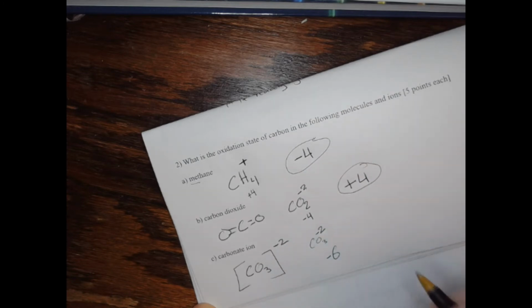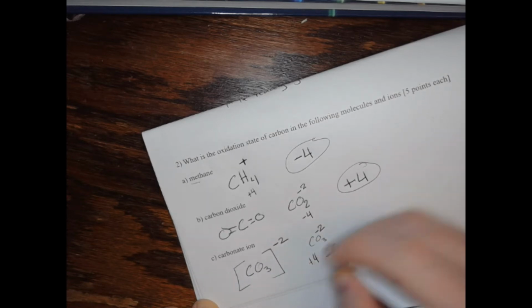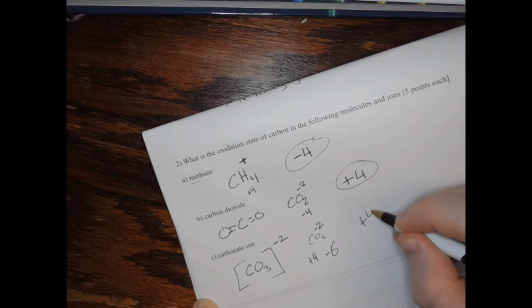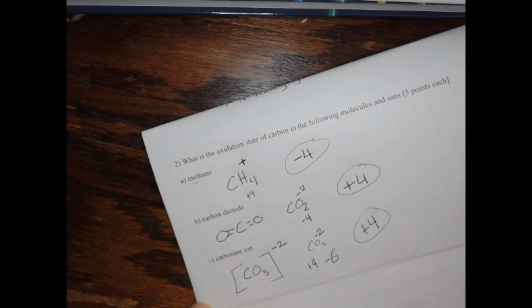Now we don't actually want a neutral atom, though. We want an atom that has a total charge of -2. So once again, it'll have a +4 charge, because +4 -6 leaves you with that -2 that you expect on the carbonate ion.